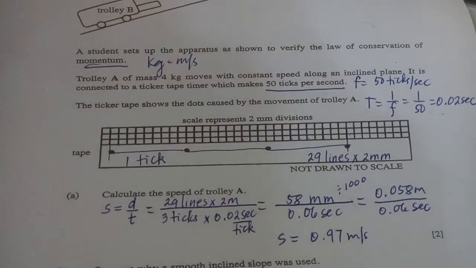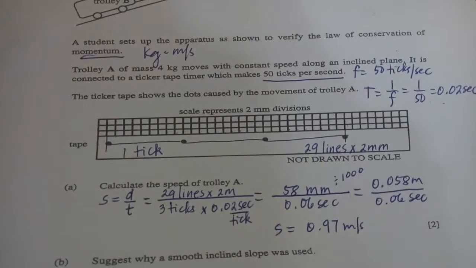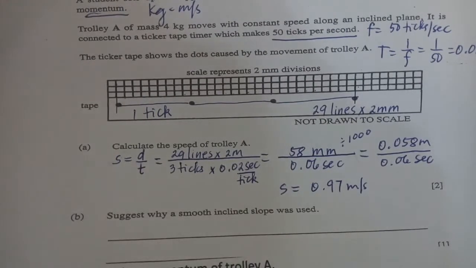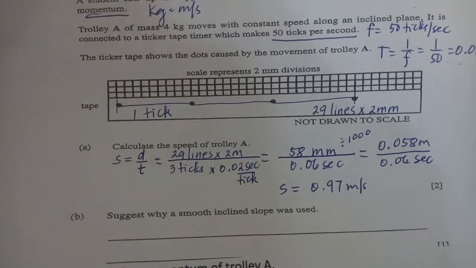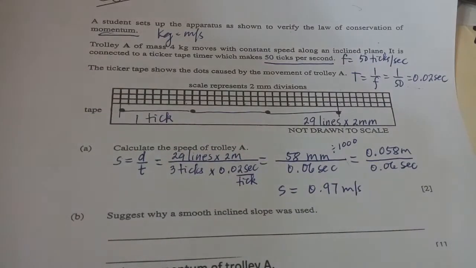That's the answer. You would notice that we are following the significant figures, with 2 decimal places. Now, suggest why a smooth inclined plane was used. This would allow objects to move at constant speed and also reduce friction.